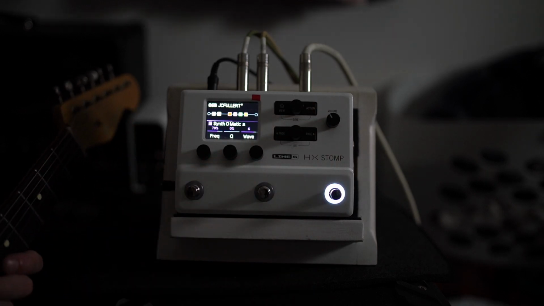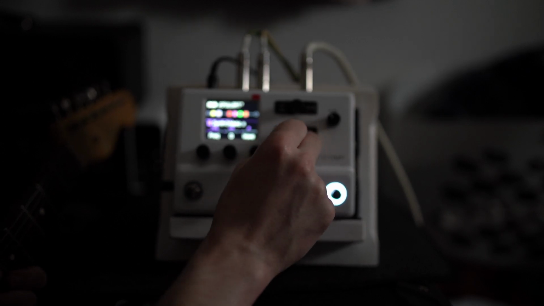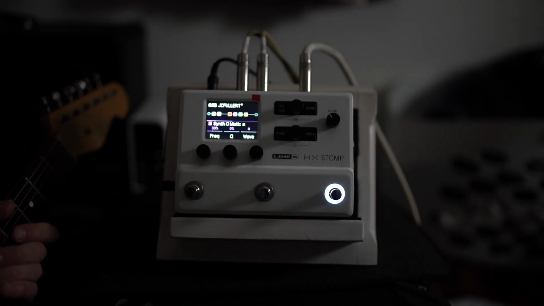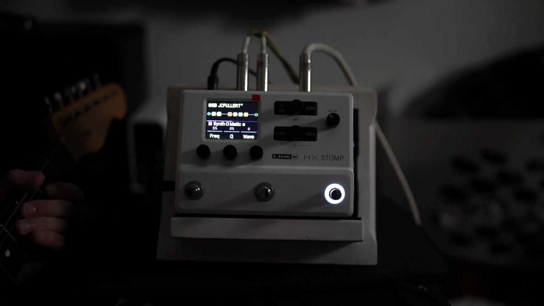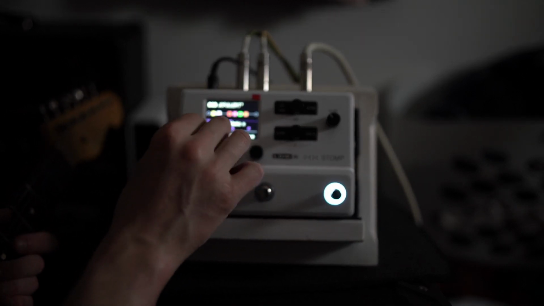But here's the actual useful stuff then. So we'll go through the waves. Synthomatic, you've got frequency here, and that sort of shapes the brightness of the wave, I think.